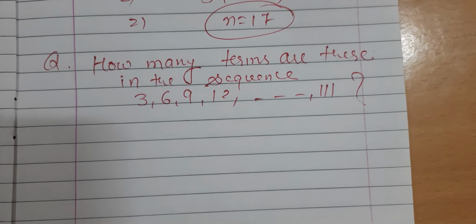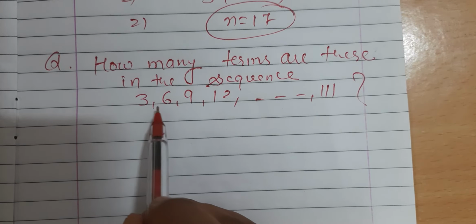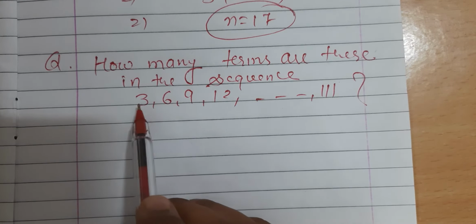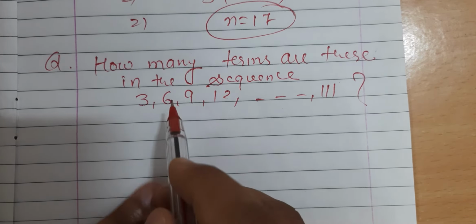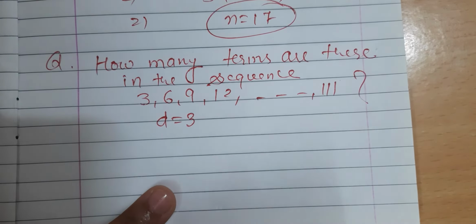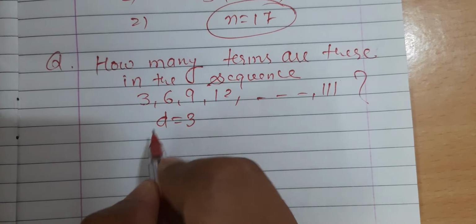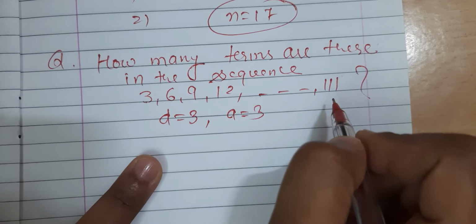So here we are given a sequence, and when you find the difference of each term and the previous term, you will find that the difference is constant, and the difference is equal to 3. So it's an AP whose first term is 3, common difference is 3.